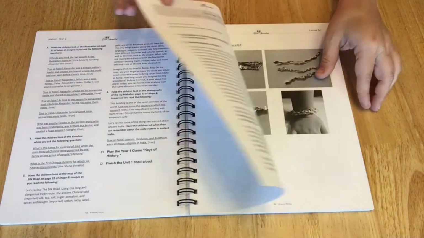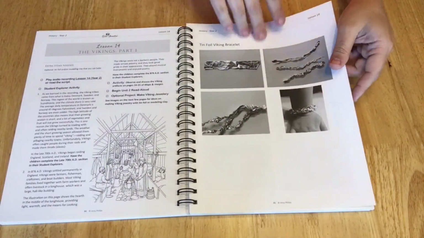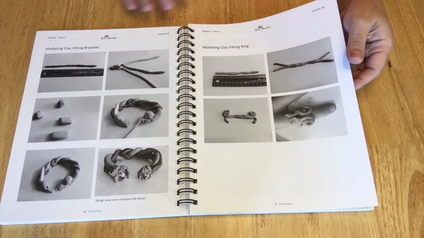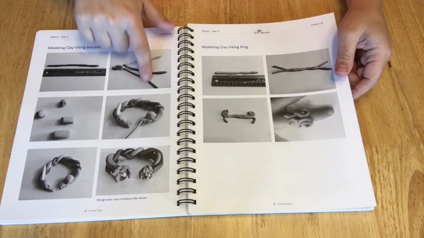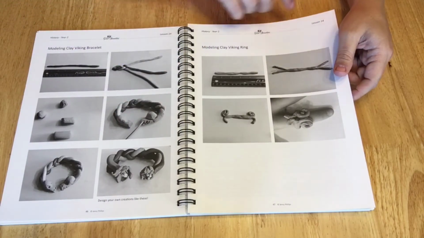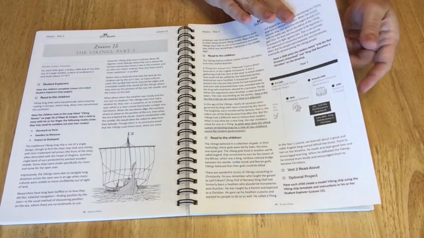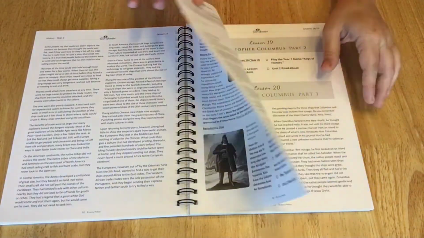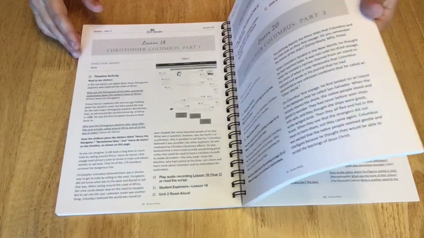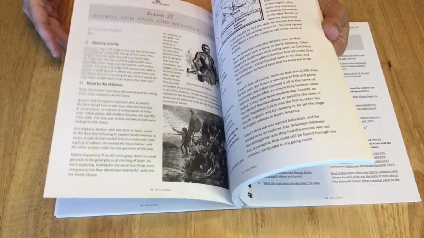This is Unit 2, Vikings and Explorers. I do like that they have pictures in here. So you can talk about modeling clay Viking bracelets. You can show them how to make those, and Viking rings. That'll be a really fun activity to do. Marco Polo. So I'm going to just flip through here.